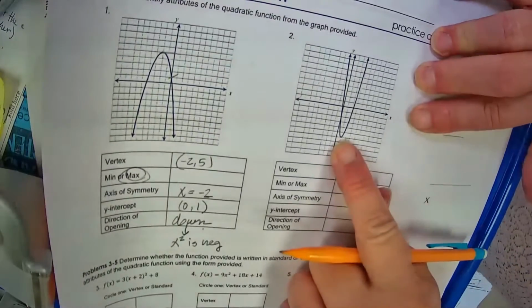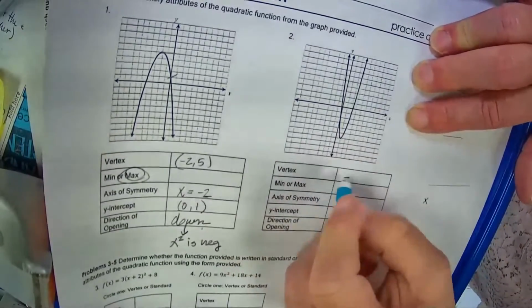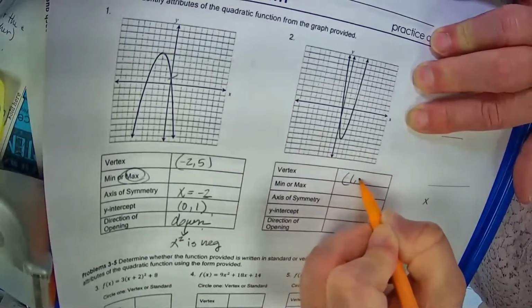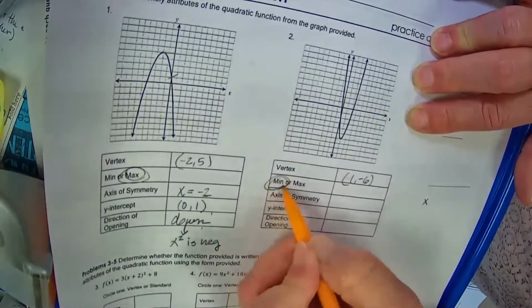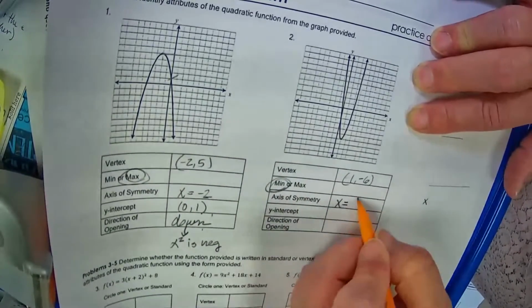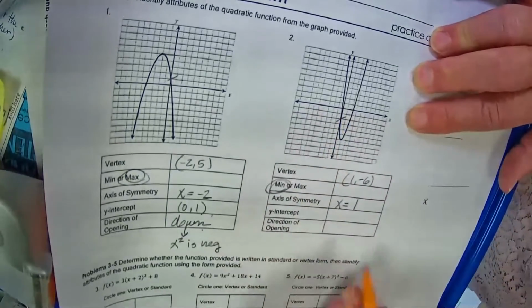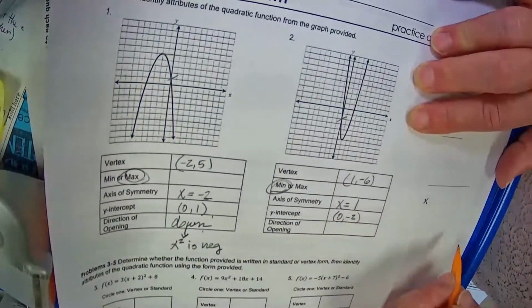What's our vertex here? 1, and I wrote my negative in the wrong place. 1, -6. Maximum or minimum? Minimum. It's at the bottom. Axis of symmetry is x equals 1. Y-intercept? There you go. And direction of opening?